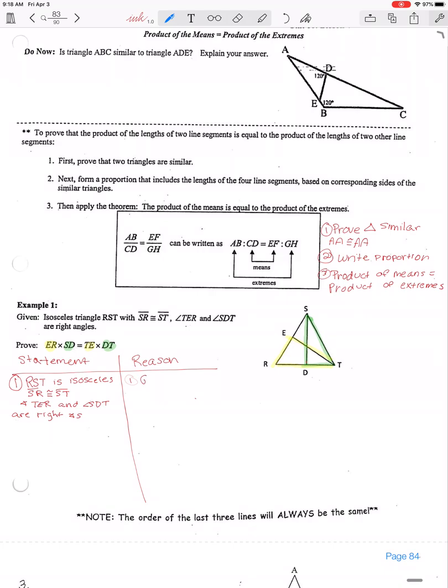Alright, so that's all given. So again, if it helps us to redraw our triangles, we could do that.